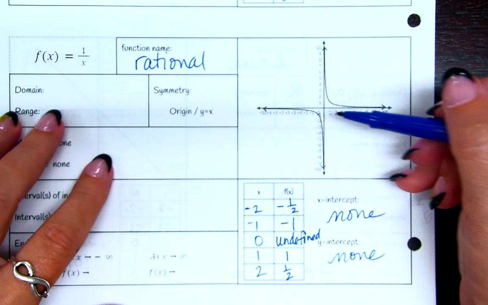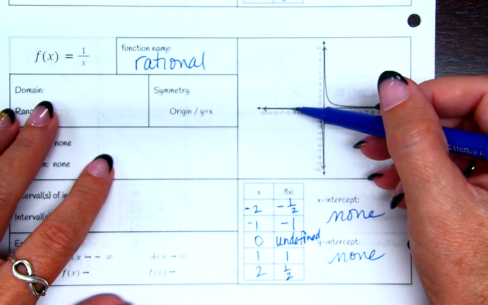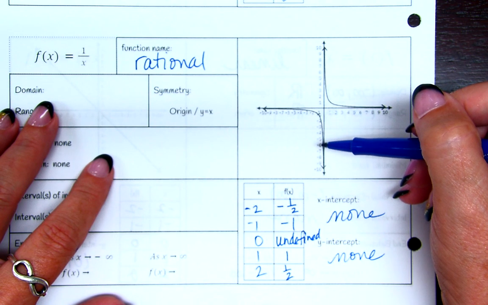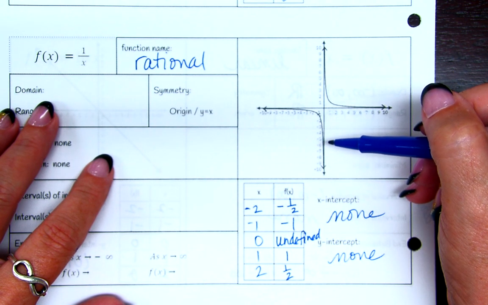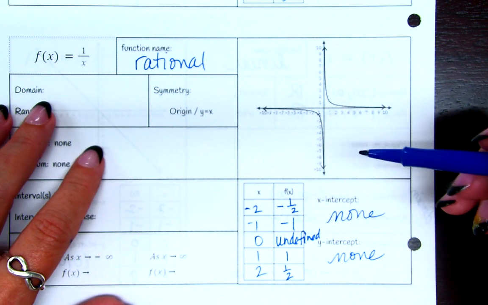Okay? If we're talking about the x's, it goes all the way to the left, and as we're coming this way, what happens right here? Does it ever get to 0? No, because 0 is undefined, right? It can never ever get to 0.